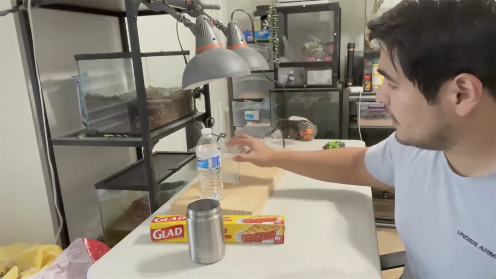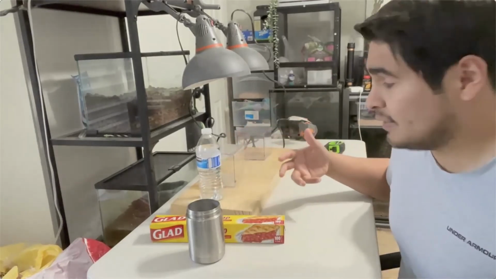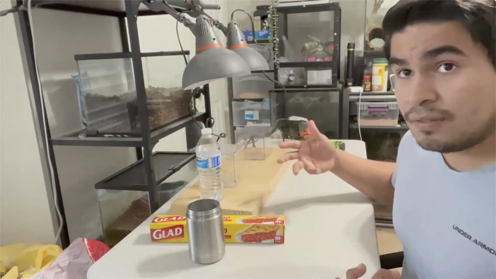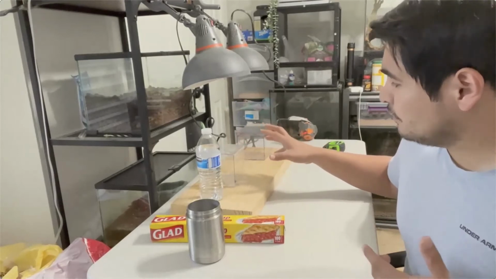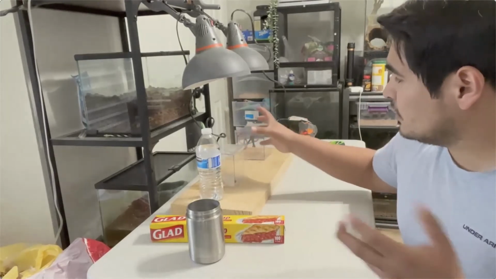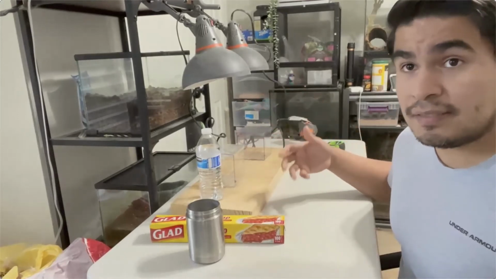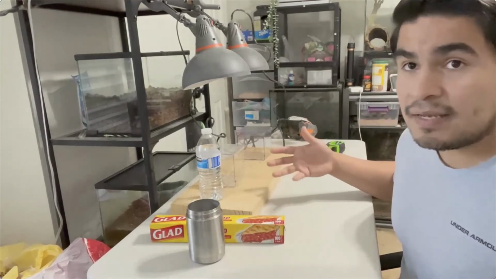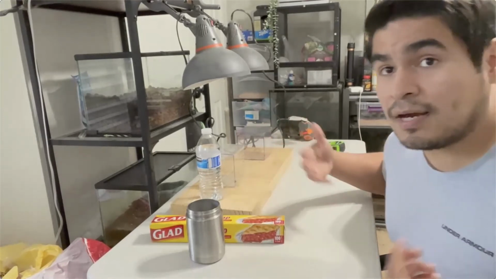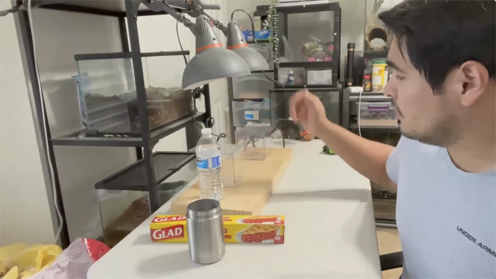So it should be a fair trial, but of course science tells us that we should do this over and over again. So what I'm going to do off camera is I'm also going to switch these around to make sure that all of the variables are consistent and that I'm getting the same result. If I'm not, there may be something wrong, or I may be wrong. But let's get started with our demonstration.